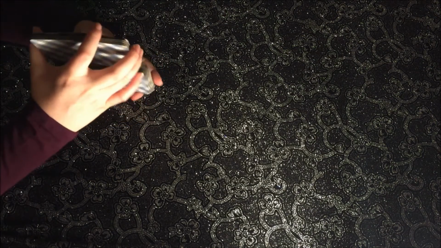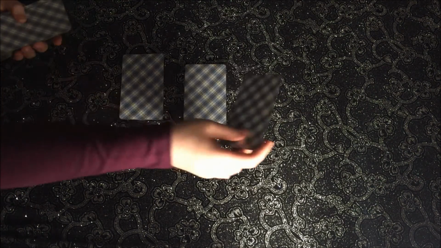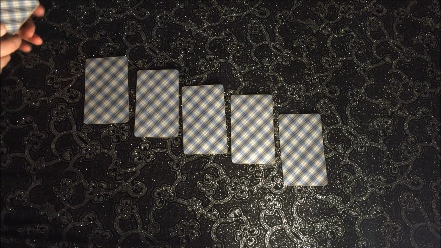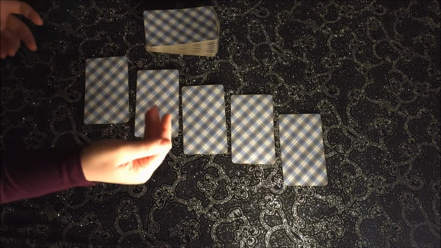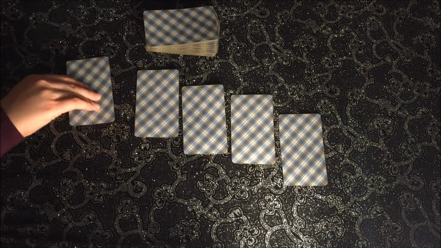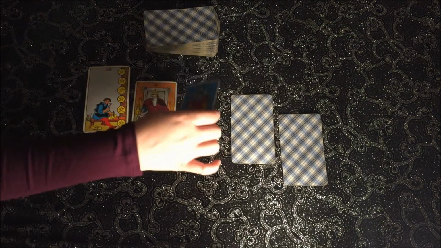The first spread, which is popularly used, is the 5-card draw, which gives a brief timeline of events to build a story upon in regards to your question. So I'm just going to lay out 5 here. These cards interact with each other, and you can read them like pages of a book from left to right. I'll go ahead and just read an example of what that might be like.